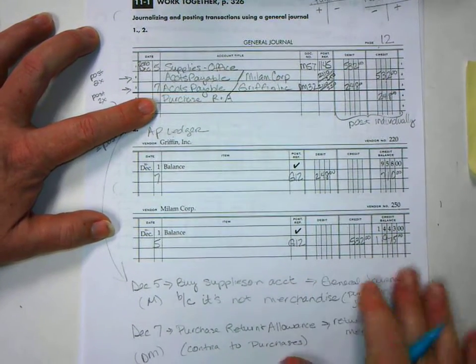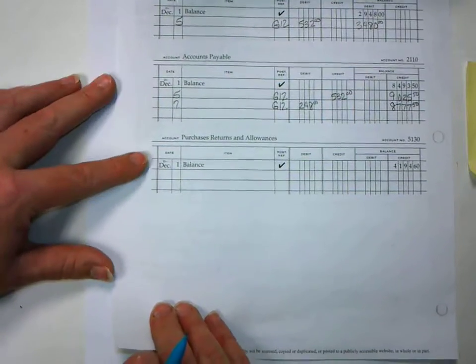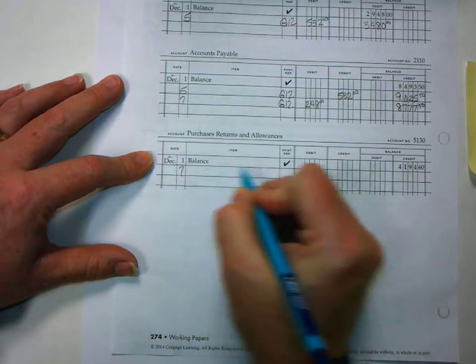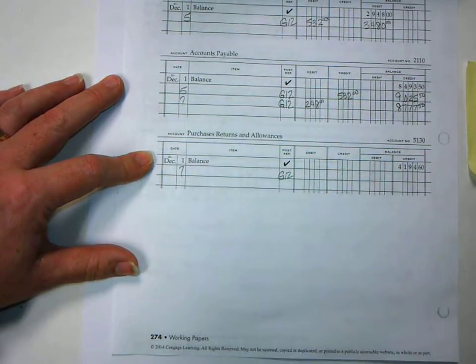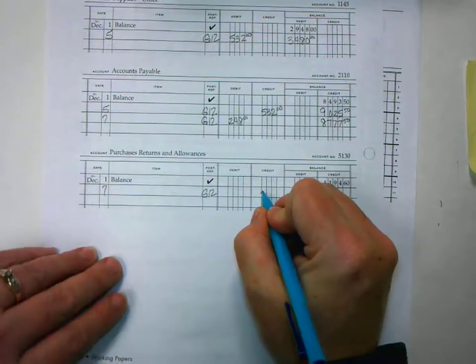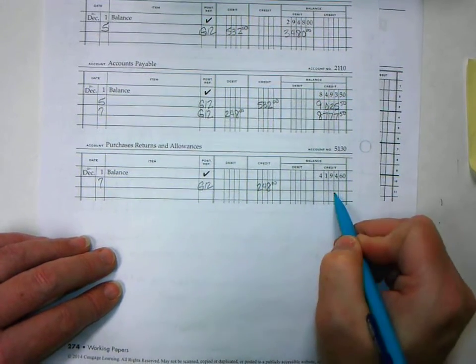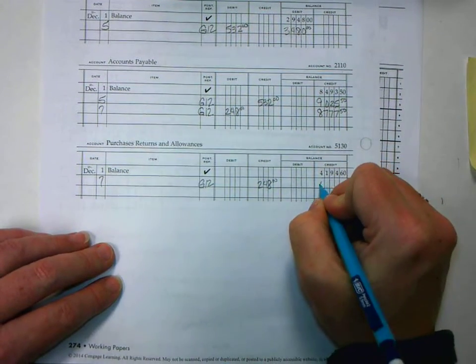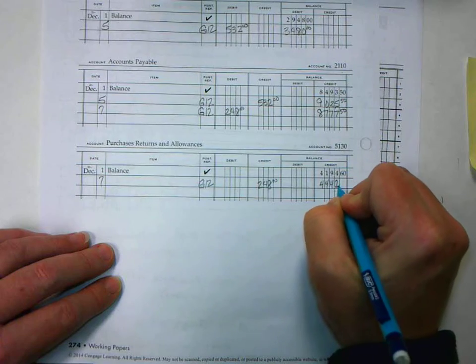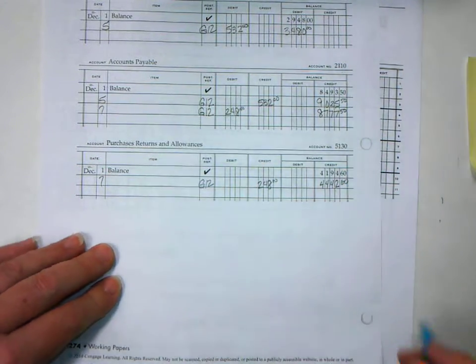And then we have to do the purchase return and allowance. So that's in our general journal for the 7th, coming from G12. Okay, this is our credit, so it's a $248 credit, credit, add for the math. $442.60.